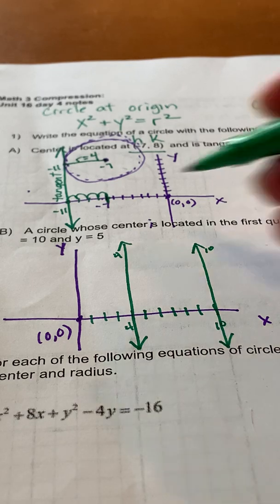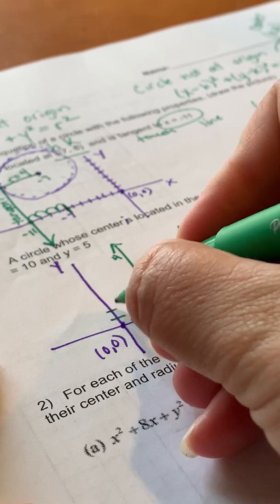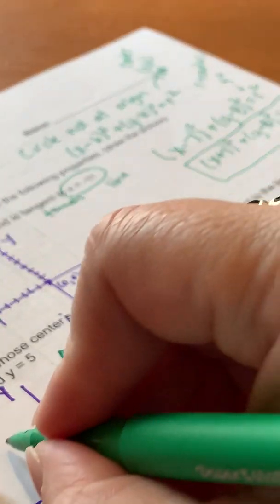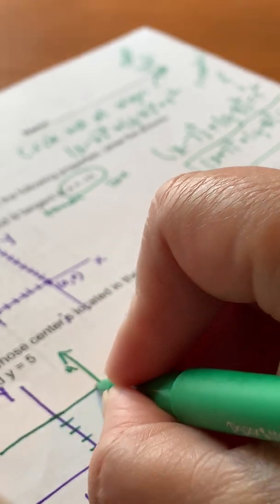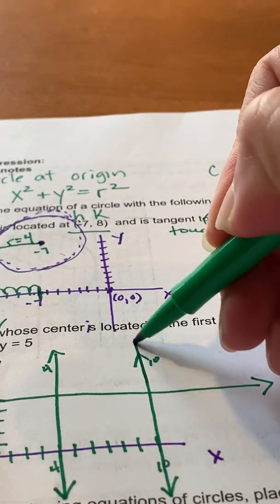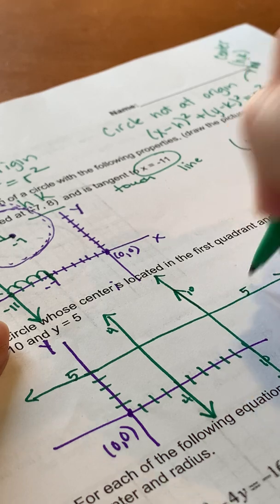All right, I have a third line now, y equals 5. So 1, 2, 3, 4, 5. So this line is not going to be up and down. It's going to be side to side. So this is 5 on the y-axis.